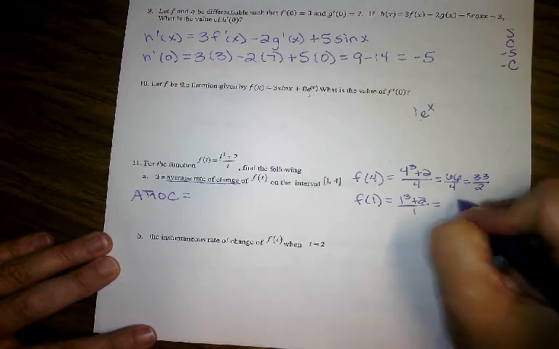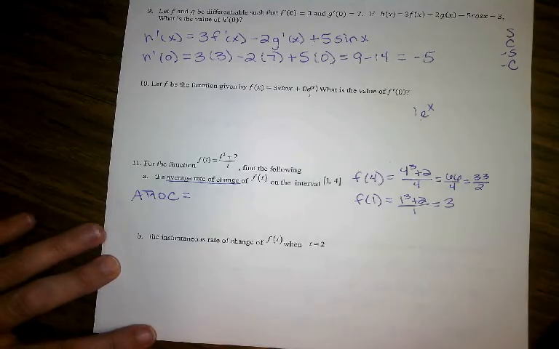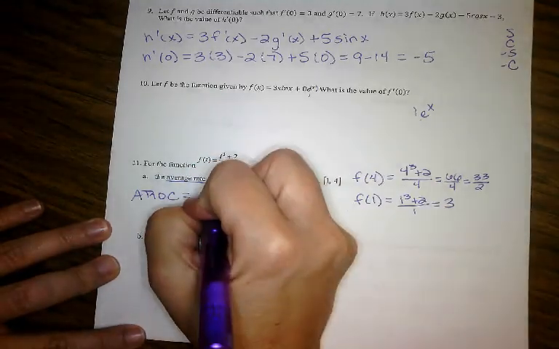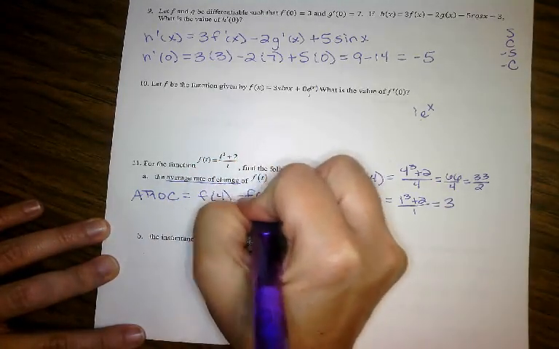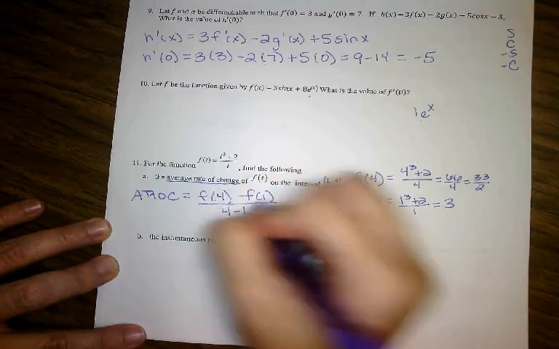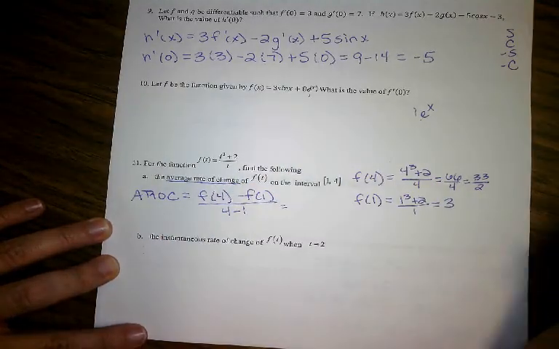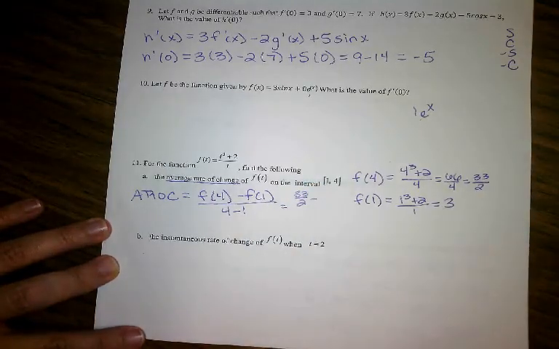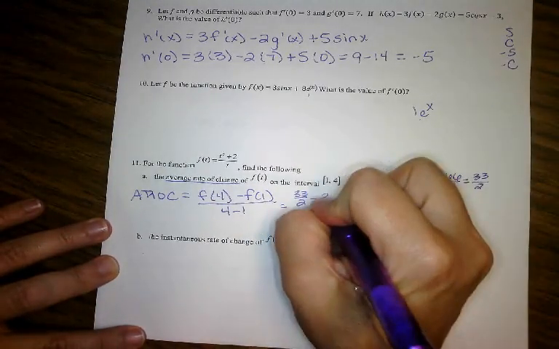So 3 divided by 1 is 3. All right, so my slope formula, I want to do f of 4 minus f of 1 over 4 minus 1. We've already found these values: 33 over 2, f of 1 is 3, and 4 minus 1 is 3.